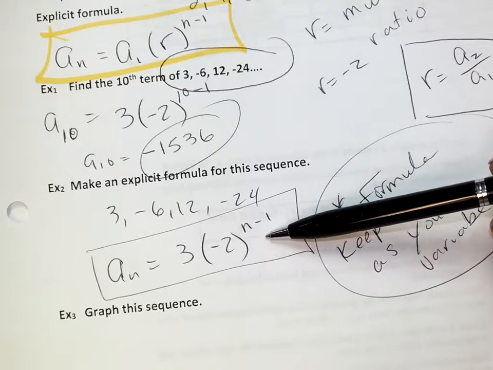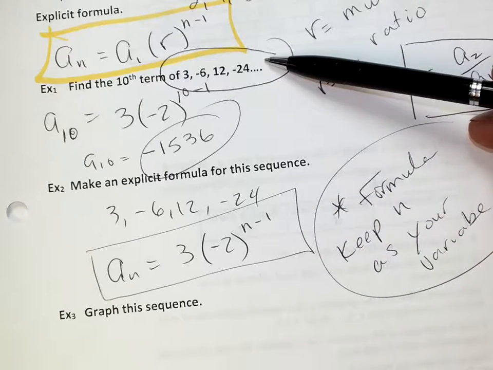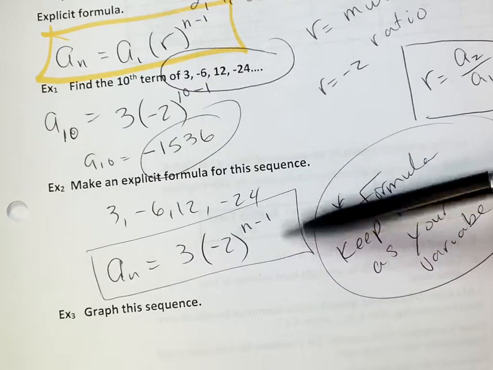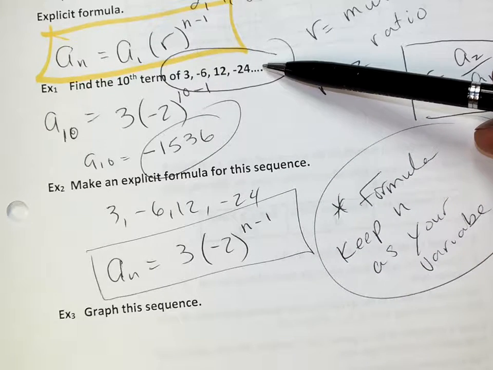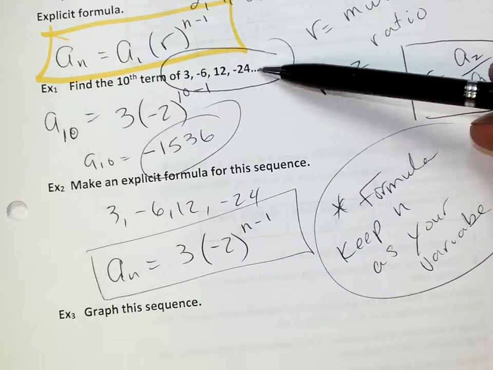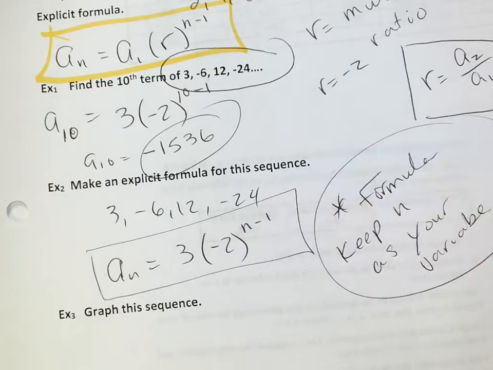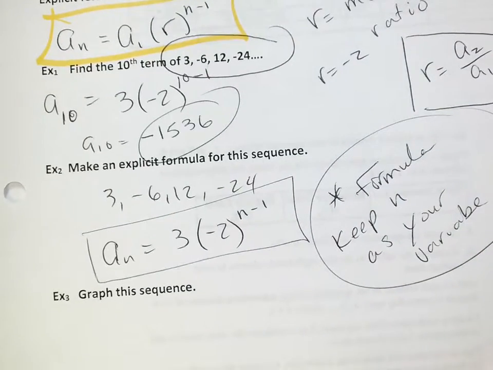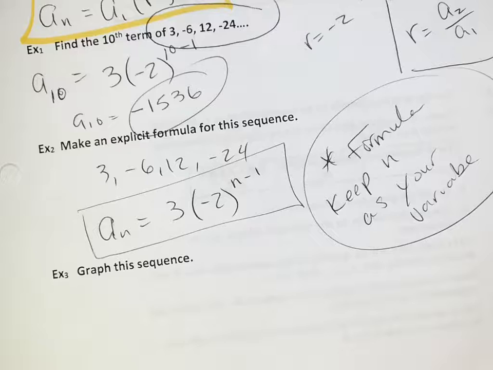This formula here works for this series. Okay, the formula we just made works for this series, okay? No matter what term you want, this will work for this series, okay? As long as the term's different. Right. So now let's go ahead and graph this, okay?